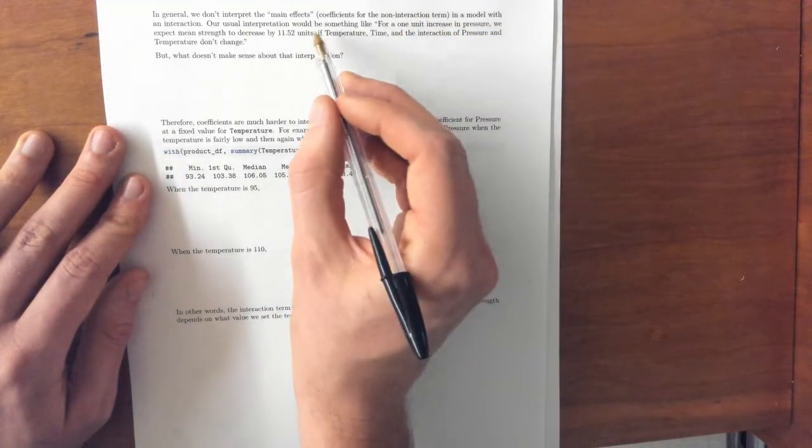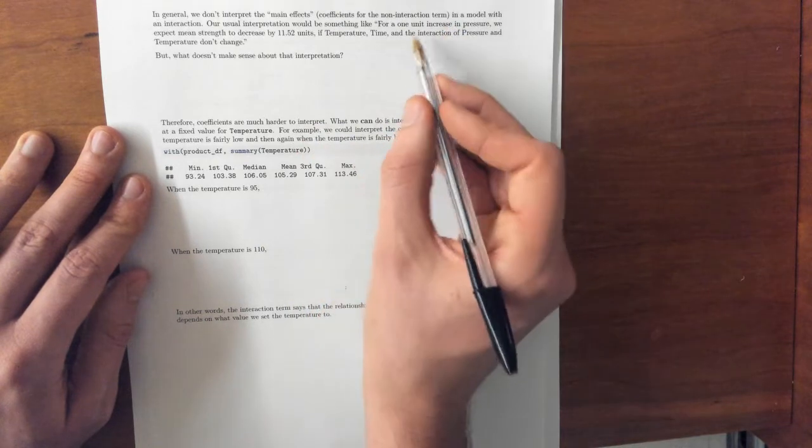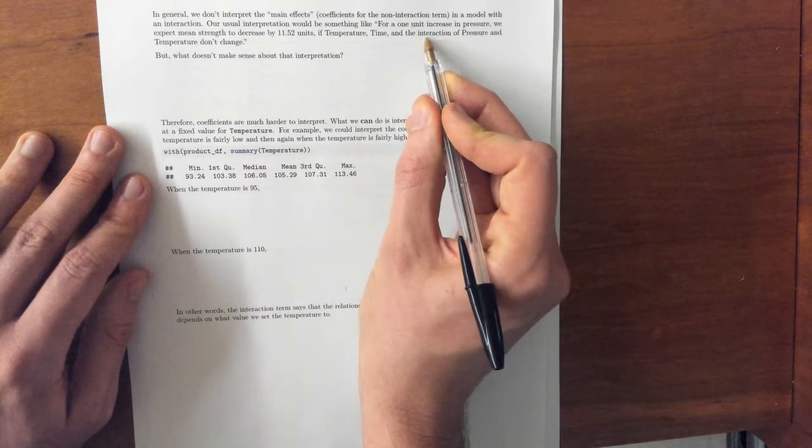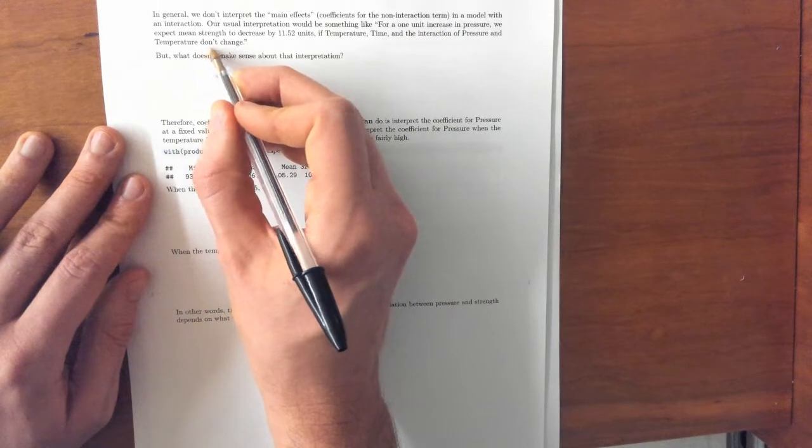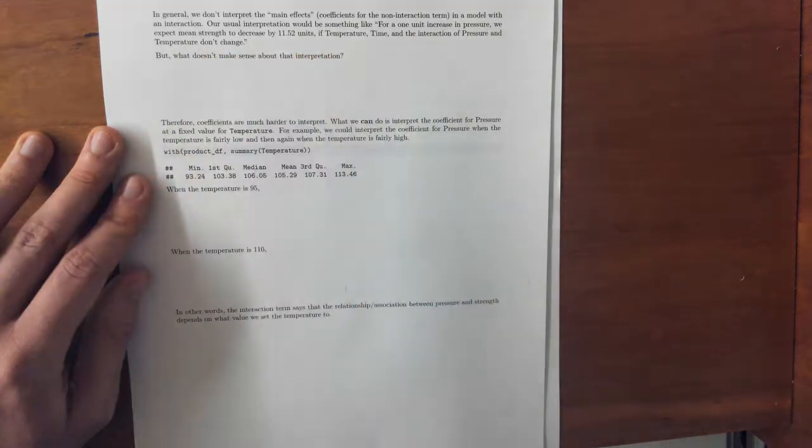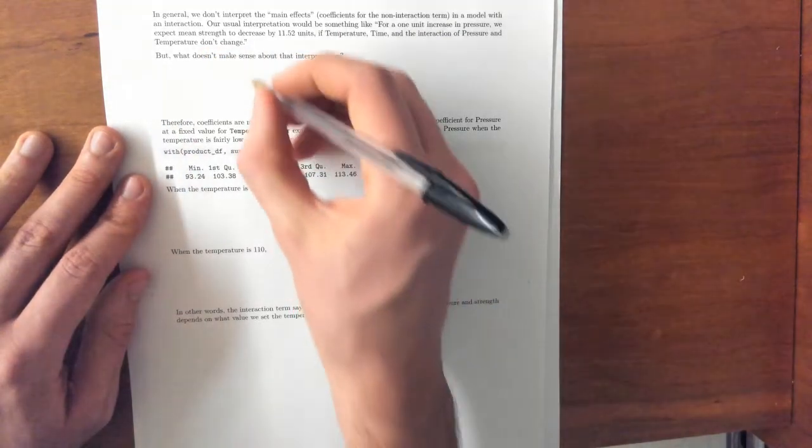is that we're saying we're increasing pressure by 1, but then we're saying the interaction of pressure and temperature doesn't change, and that just by definition doesn't make any sense.